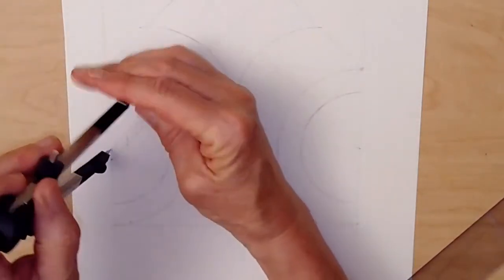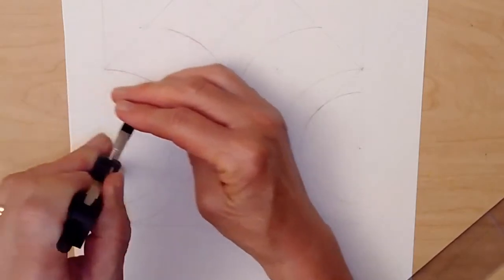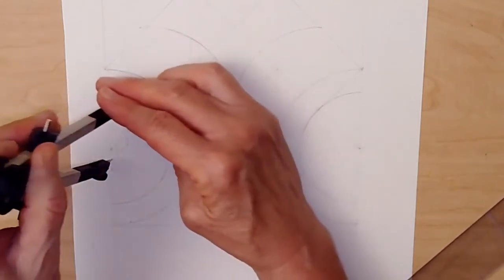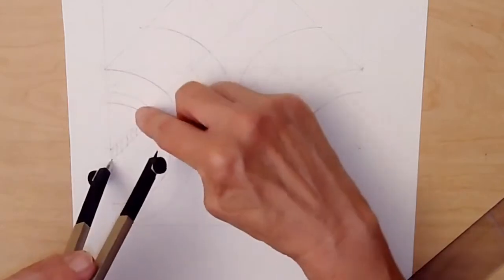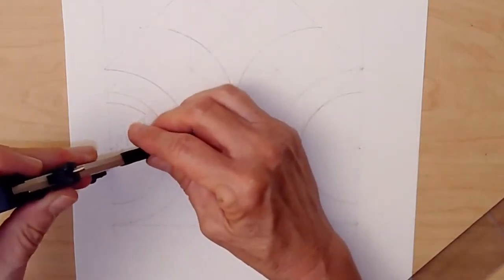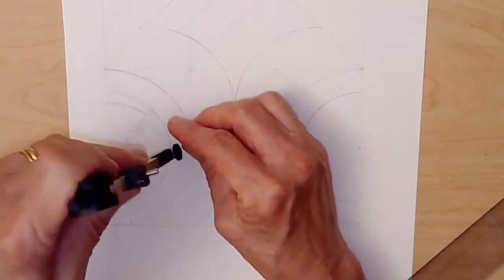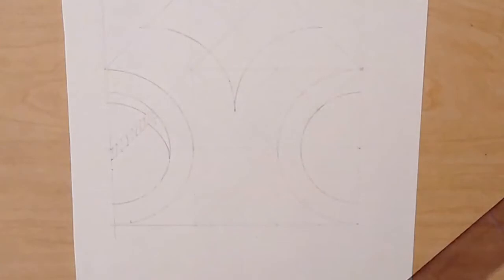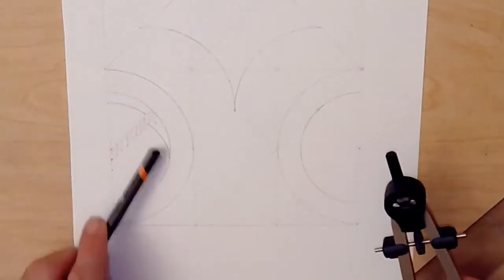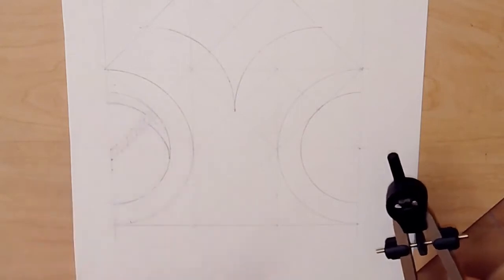And now I can draft those arcs. All right, so first I shift it down to the first one, and where I'm on that upper surface, that's where that arc is. Then I shift it down again, and where I'm on the lower surface, that's where that arc is. So now you see I have 3 shapes that are going to be defining that shadow.